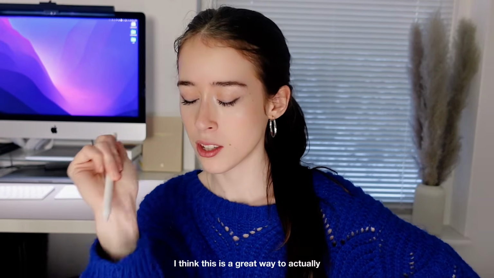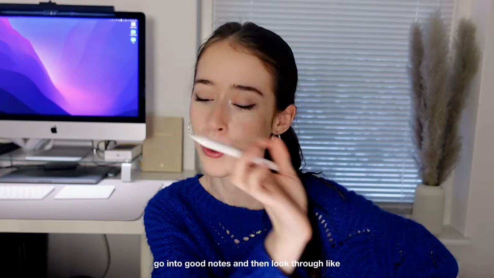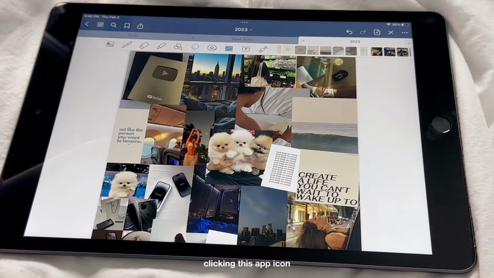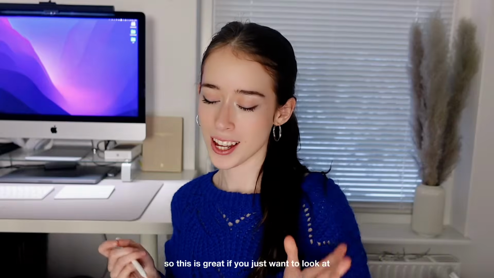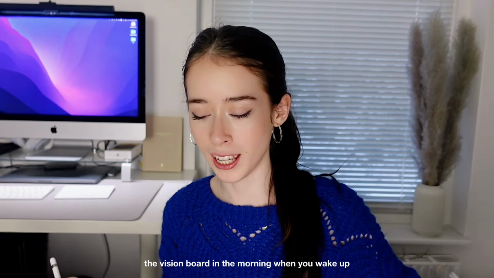I think this is a great way to actually look at your vision board sometimes, because I feel like you just make it and then you have to go into Goodnotes and look through your whole notebook. It's just a longer process than clicking this app icon. So this is great if you just want to look at the vision board in the morning when you wake up. This is a really good tip.